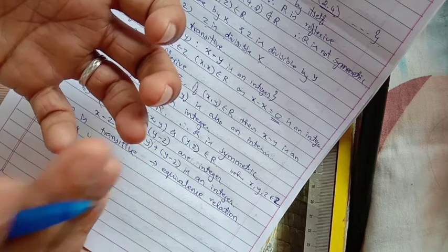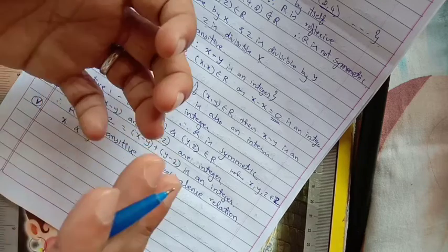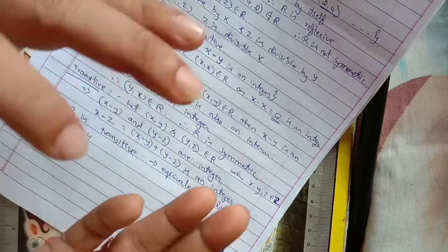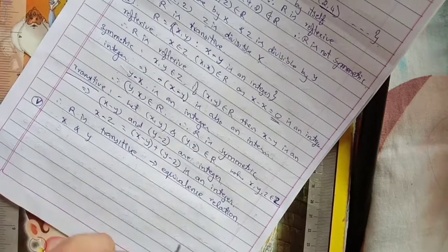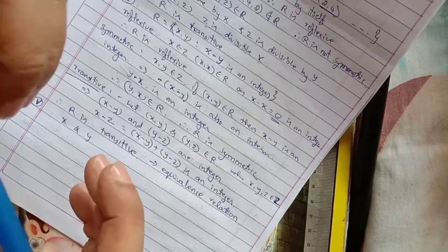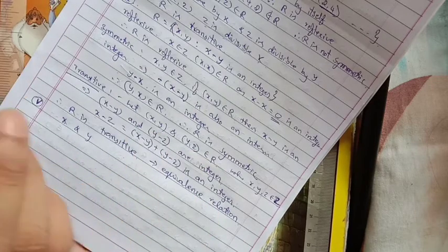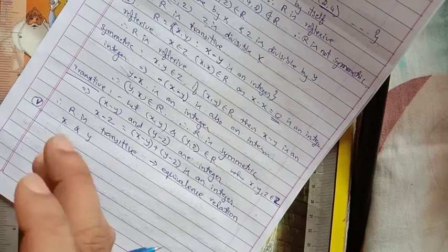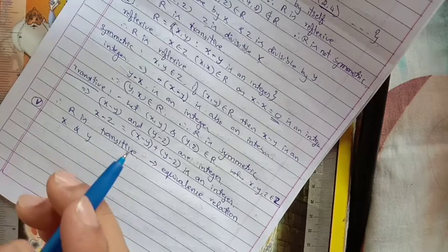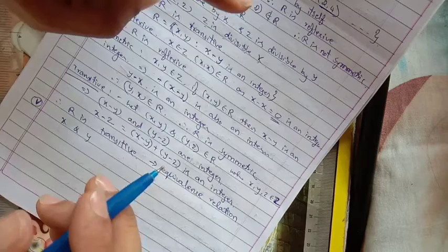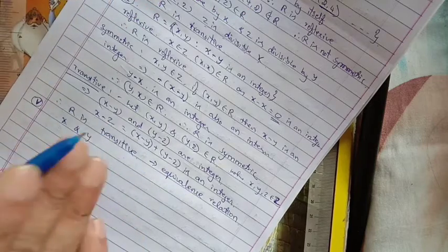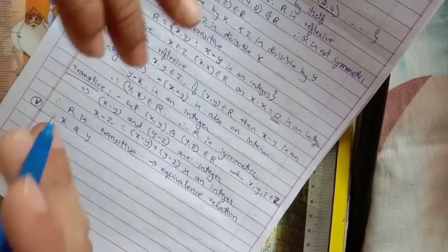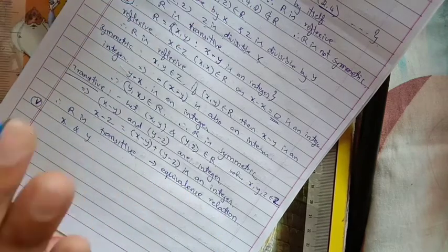Or 4.5 feet. Is it possible to be taller than you? It's not possible. Therefore, x comma x does not belong to R. So R is not reflexive. Then you can consider the next, x comma y. X is exactly 7 centimeter taller than y. Y is not taller than x.